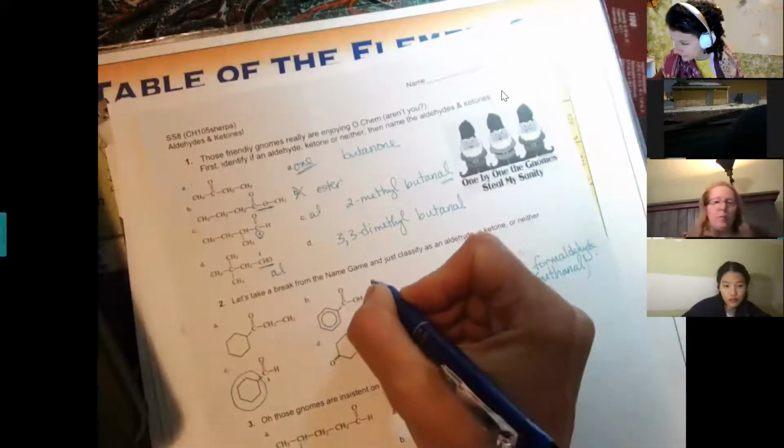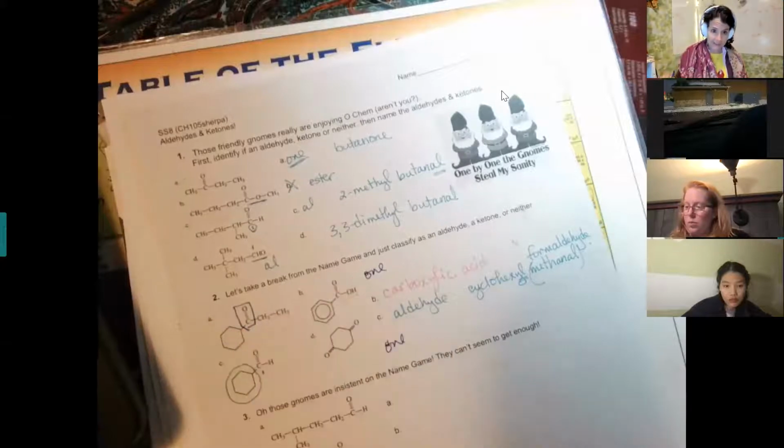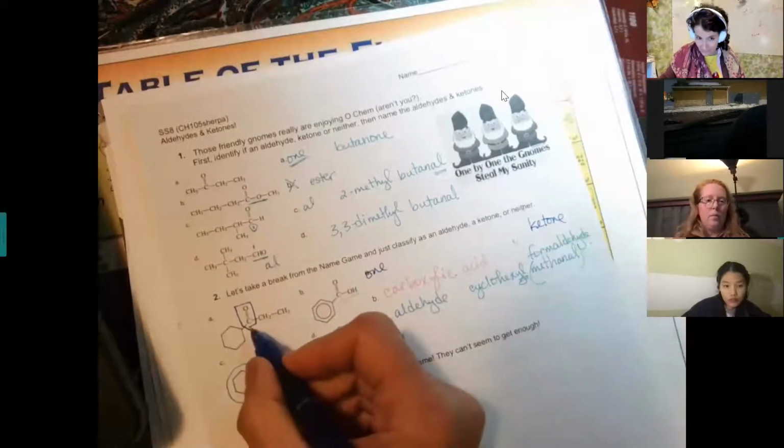All right, and then A and D are both ketones, so I'm just going to write one. A we could name. We're going to name it. This is the question that several of you had on the worksheet. So I'm going to name it the old school way. So that bit that I circled, you just say that's the ketone, including that carbon.